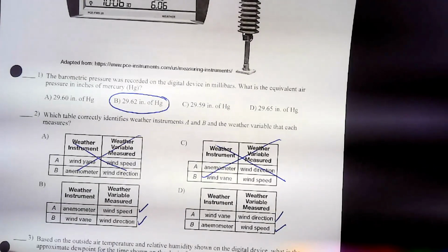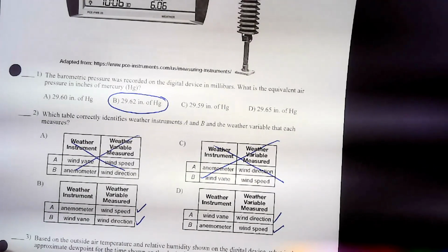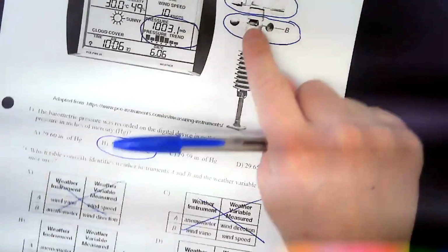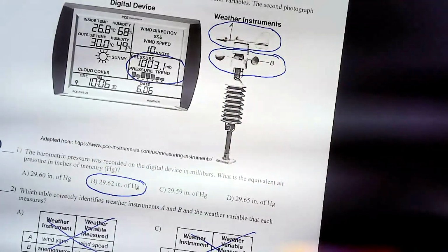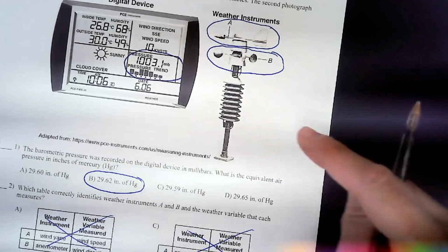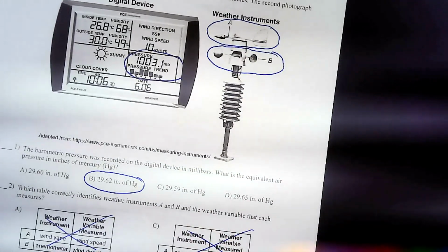But remember to read all the words. Words include just random letters, A and B. So you had to look at both of those. So if you picked B, you should have gotten question 2 right if you had just taken your time, read all the words, including pictures.